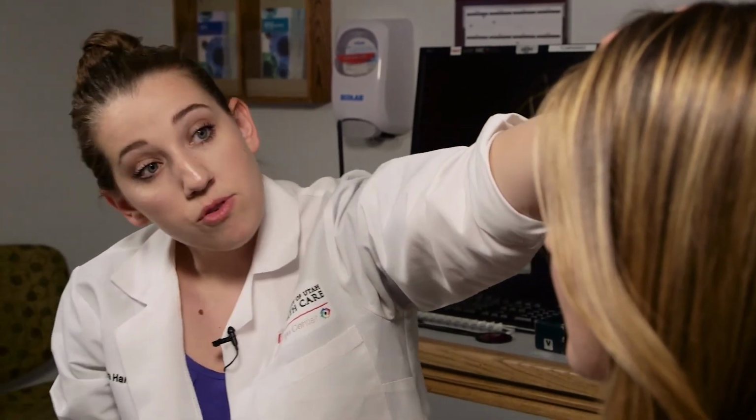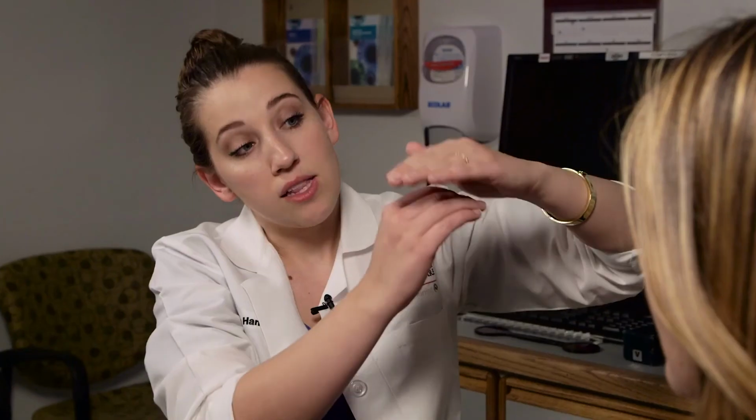We also look for the Cogan lid twitch, which is a typical exam finding in patients with myasthenia. So you want the patient to look straight ahead. You can either do this after the sustained upgaze, or you can have the patient look down towards the floor, and on the count of 3, right at my nose. Good. And what you're looking for is you're watching for that eyelid margin to pop up, sort of overshoot, and then come back and correct as she returns to primary gaze.